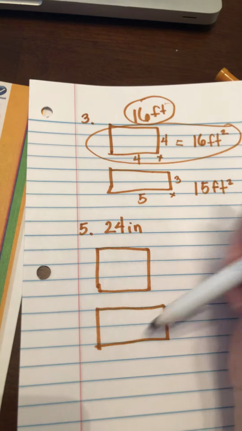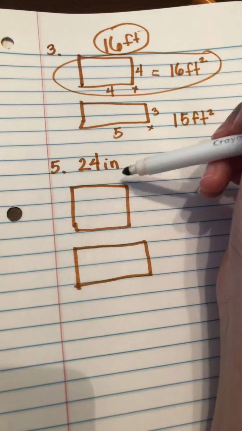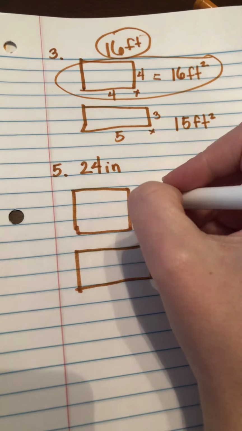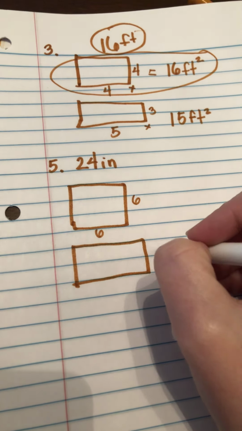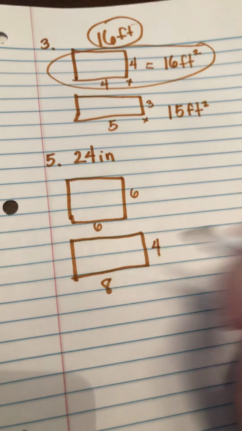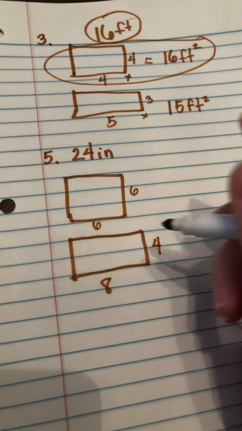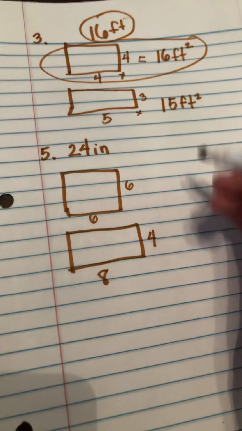So my 2 numbers have to equal 12 on my side to side and my up and down. So I'm going to do 6 and 6. And then I'm going to do 4 and 8. Okay? You could have also done 2 and 12.